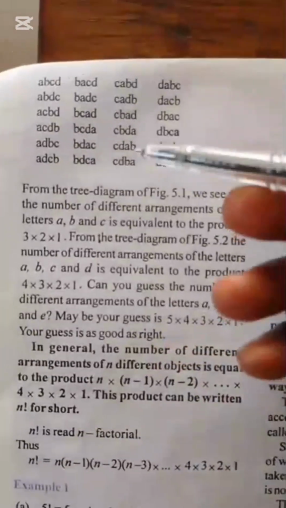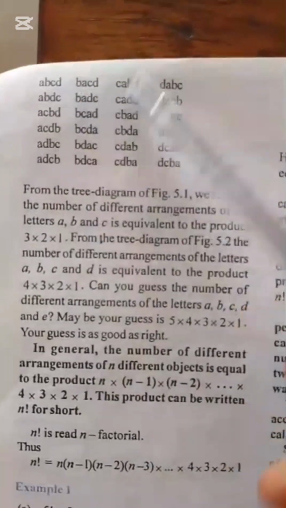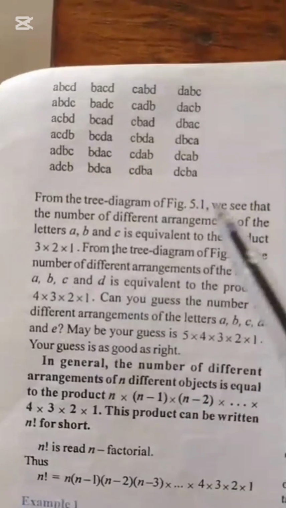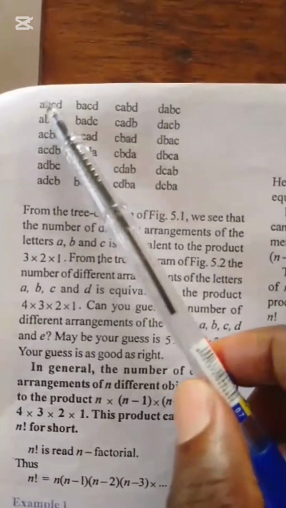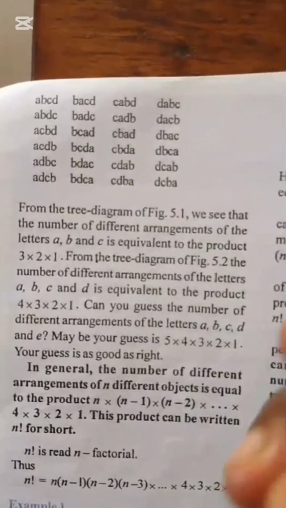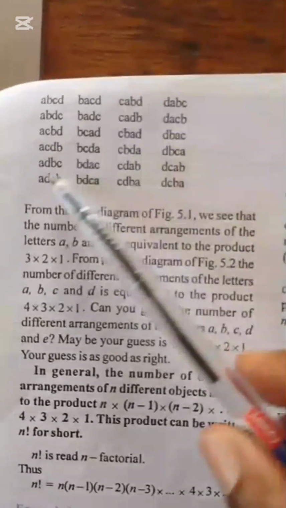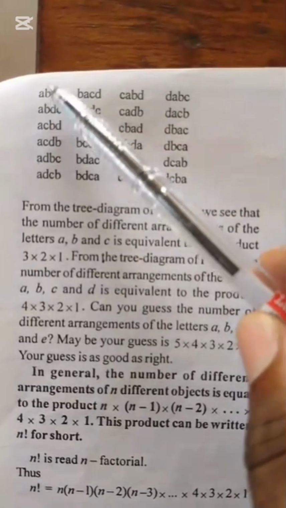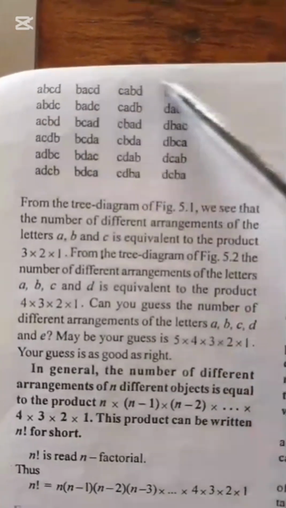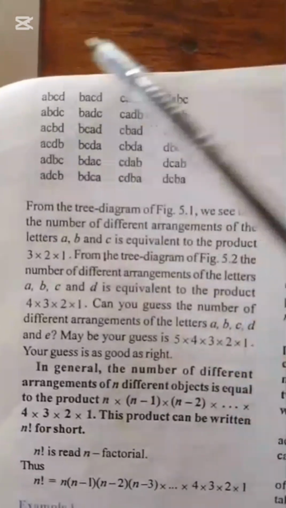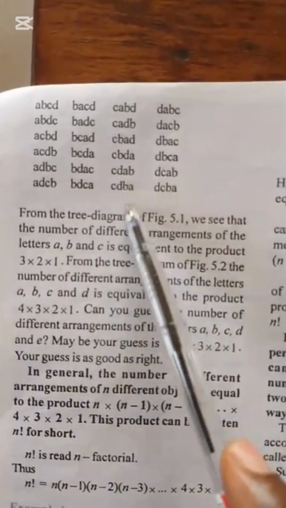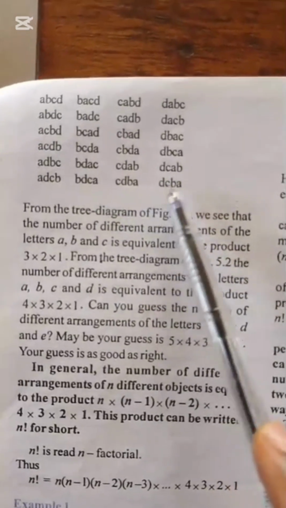So you can practice it for yourself. The number of arrangements of 4 items, assuming those items are A, B, C, D, is going to be 4 factorial. That's 4 times 3 times 2 times 1, which is 24. So there are 24 ways that the letters A, B, C, D can be arranged where order matters. So CDBA is not taken as the same thing as DCBA.